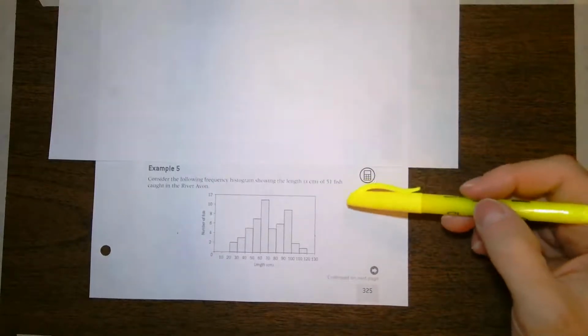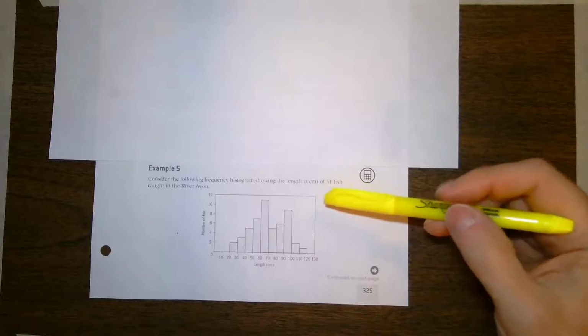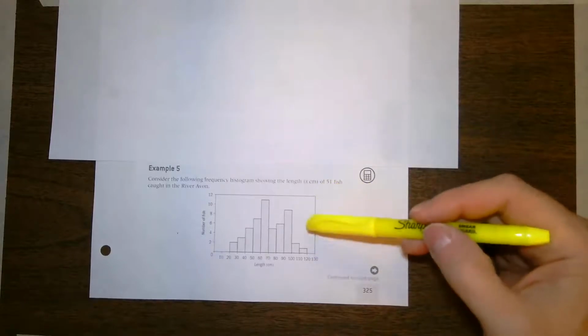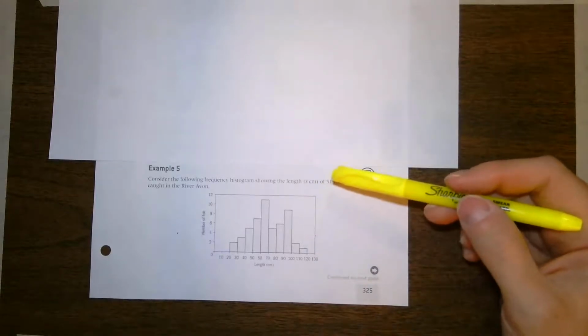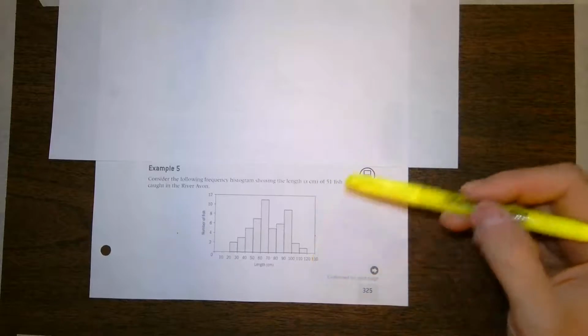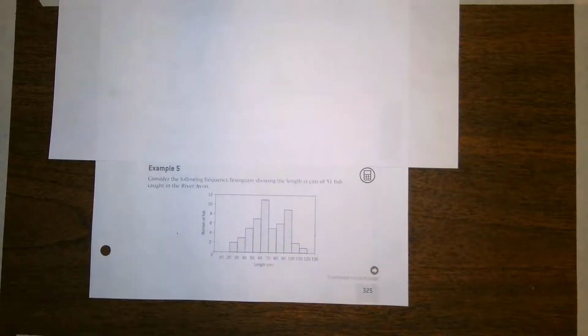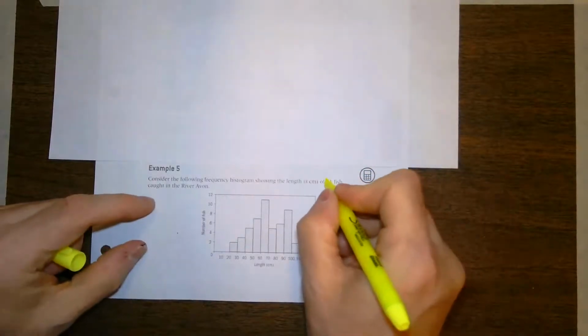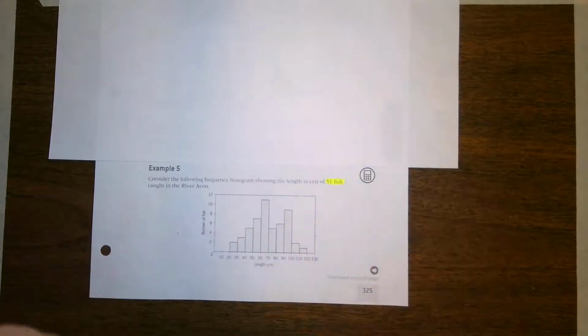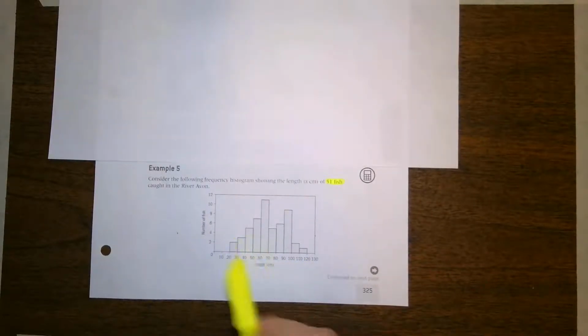So this data is from a frequency table. This histogram is from a frequency table that shows the length in centimeters of 51 different fish. 51, they were very specific with this number. You know that's going to be important in a moment. 51 fish that were caught in the river Avon. So this is the length in centimeters of the fish.